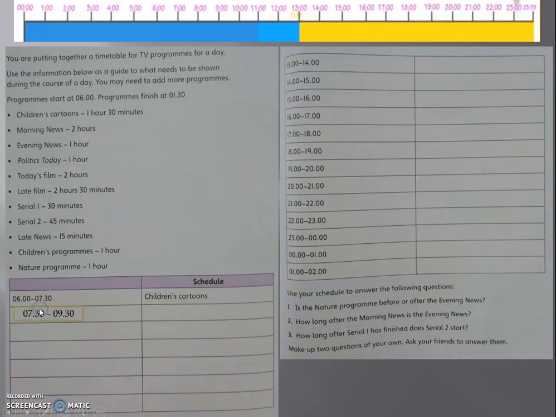Then, I'm telling you that from 7:30 to 9:30, how many hours here? The 30 and the 30, they are the same. So from 7 to 9, 2 hours. 2 hours for what? For the morning news. Okay? Yes, the morning news takes 2 hours, and it will start from 7:30 and end by 9:30.